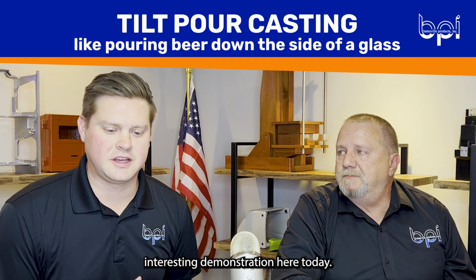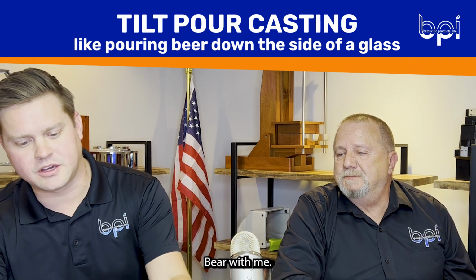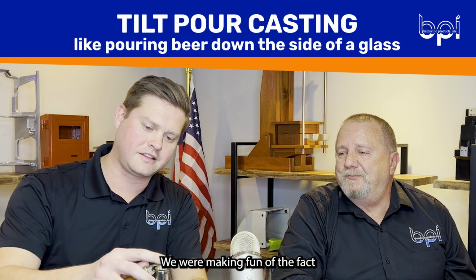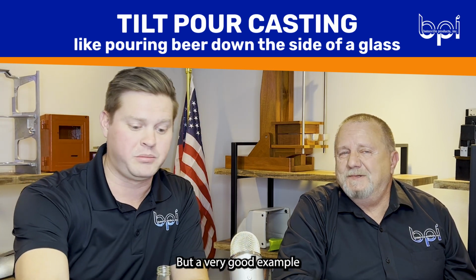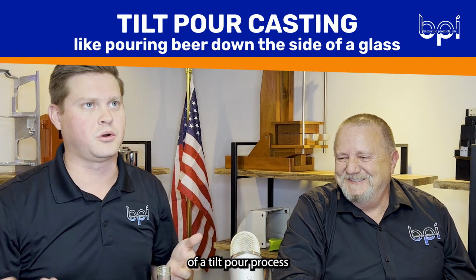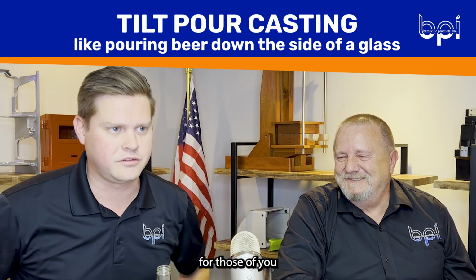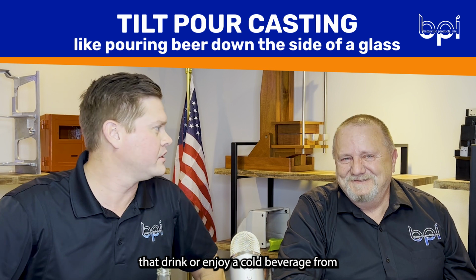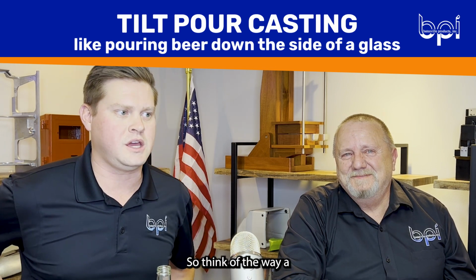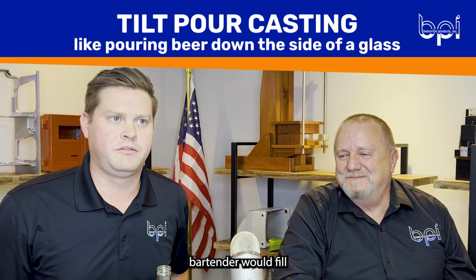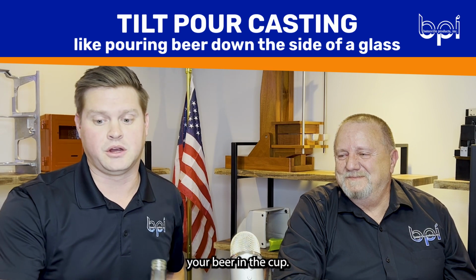We actually have an interesting demonstration here today. Bear with me. We were making fun of the fact early on that we got a pretty old bottle opener here, but a very good example of a tilt pour process. For those of you that drink or enjoy a cold beverage from your local restaurant, think of the way a bartender would fill your beer in the cup.